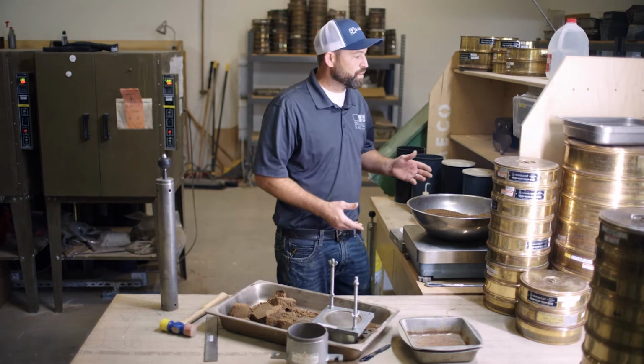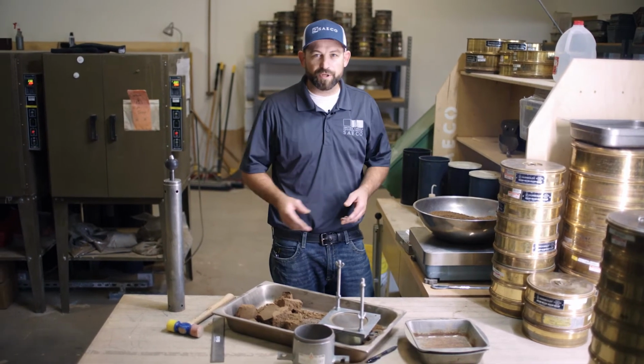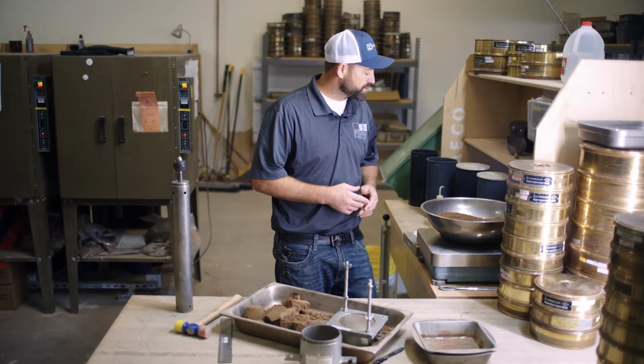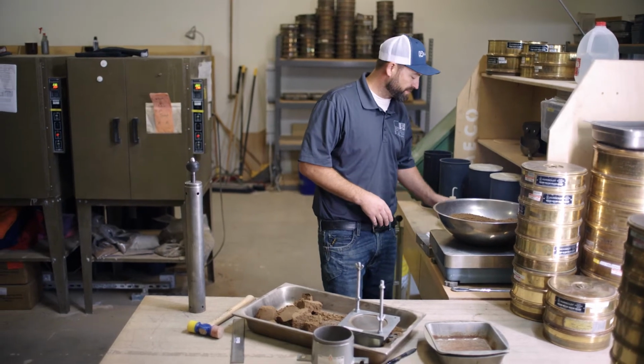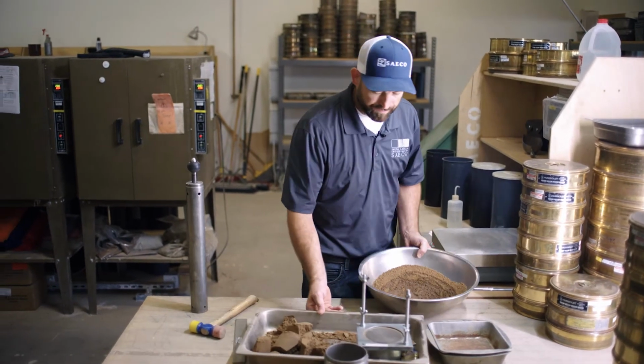We're at 88.1. Our goal is to be approximately 2% from our previous moisture. This will get us about 2% of that. We're going to go ahead and mix that in.